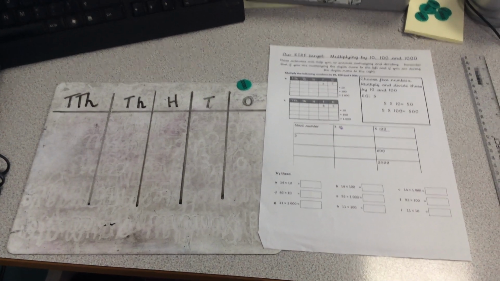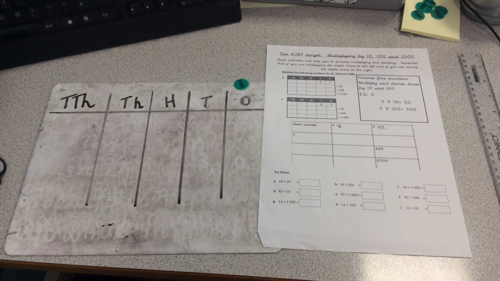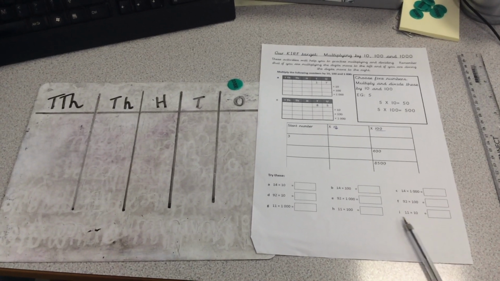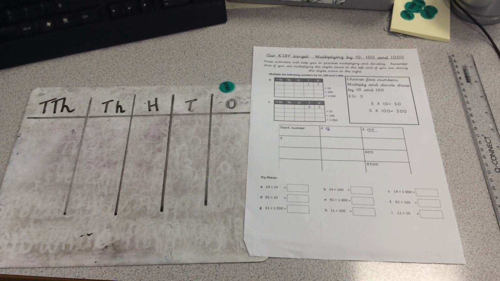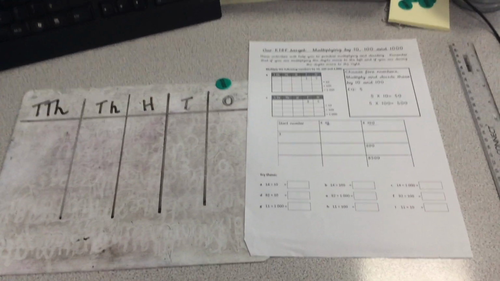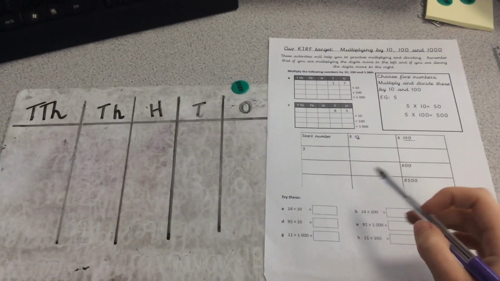Hello, so our KIRF target for this half term is multiplying by 10, 100 and 1,000. So I'm going to go through one of our worksheets for the term with you and show you some strategies that we can use to help us along the way too. So let's have a look at this one to start with.